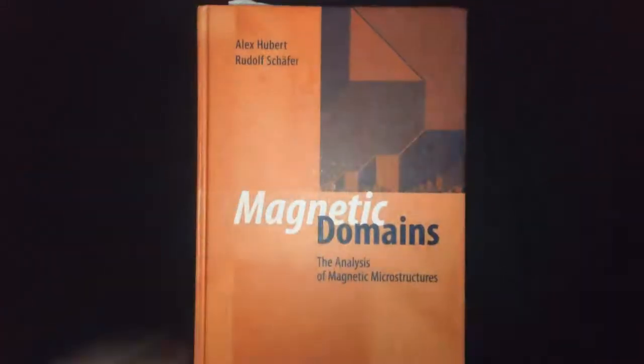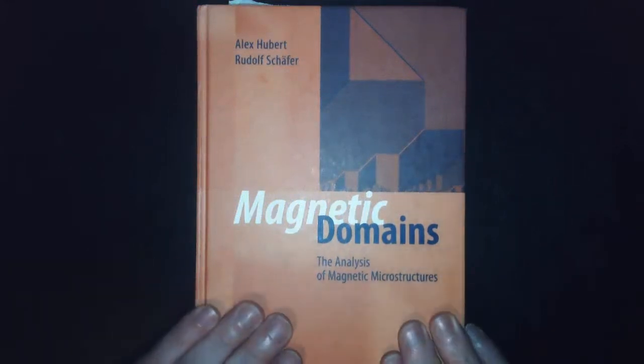So that bait and switch means you don't actually learn about magnetic domains, the things you wanted to learn about in the first place, the real world of magnetism. All right, and that's what this book gives you, the real world of magnetism in a lot of detail.